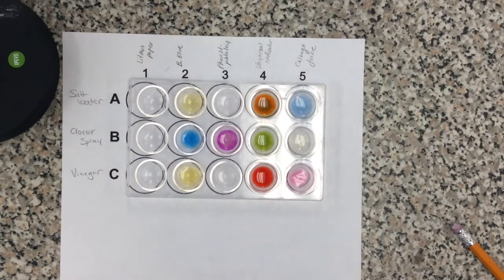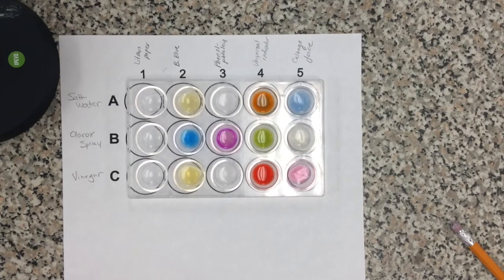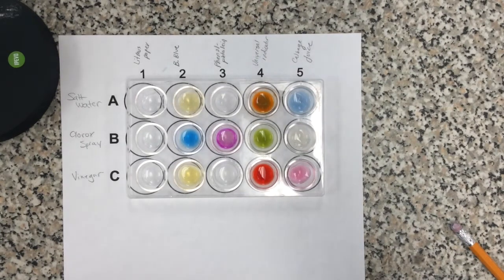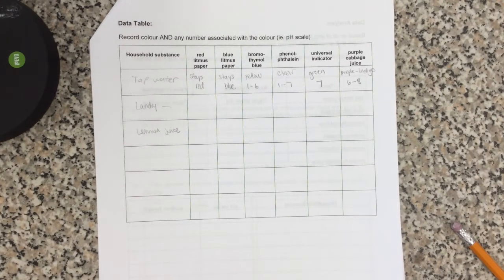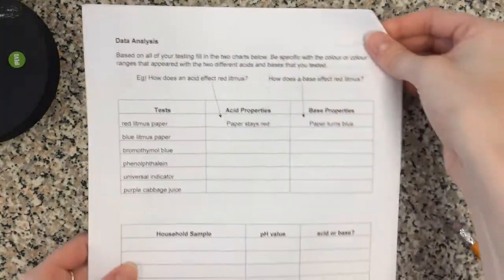Awesome. All right, so once we're finished that, I'm going to clean this up very quickly and I'll be right back to walk you through those questions that are on the next page. All right, so you should have this chart and it should be full of all of your information now. You should have your 3 other samples listed and what color and what pH number you observed from our lab that we just did together. On the next page, you have some data analysis.